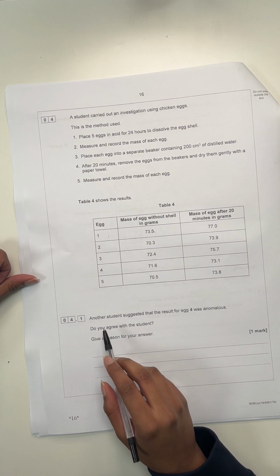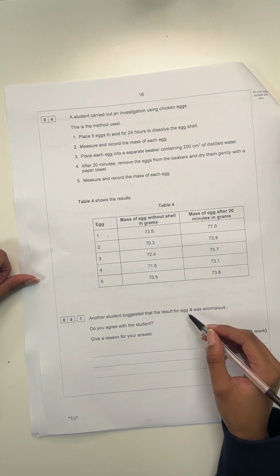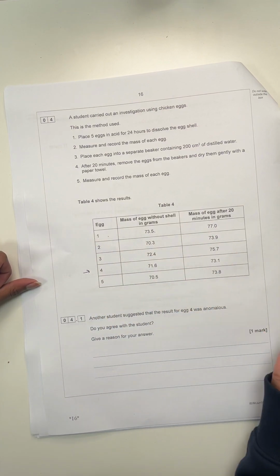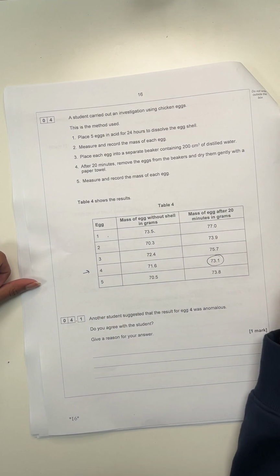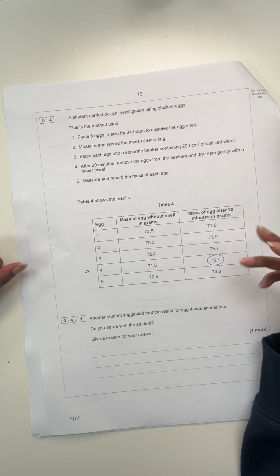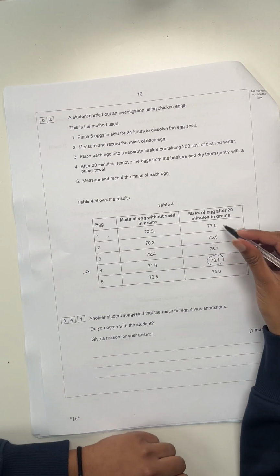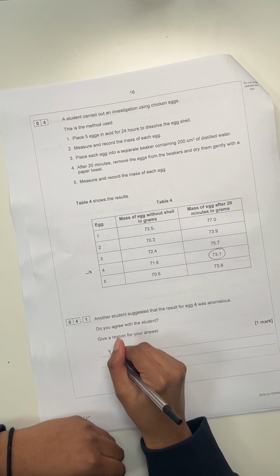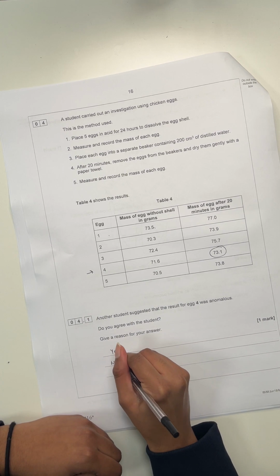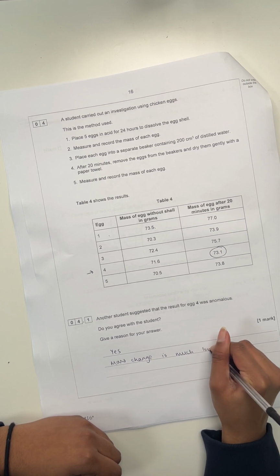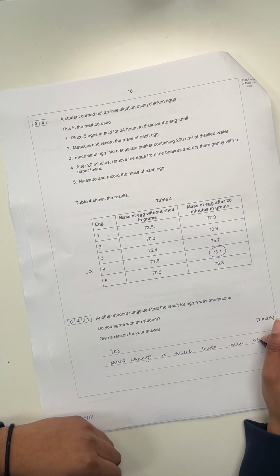So the first question says that another student suggested that the result for egg 4 was anomalous. Do you agree with this statement with the student? So egg 4 result would be this one, and anomalous means that it is much different, doesn't really fit with the trend of your other results. So having a quick look, yes, that is true, because the mass change is much lower than the others.